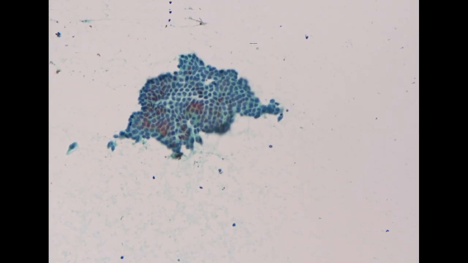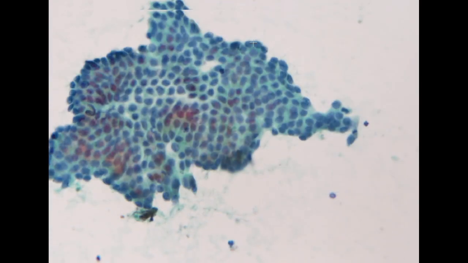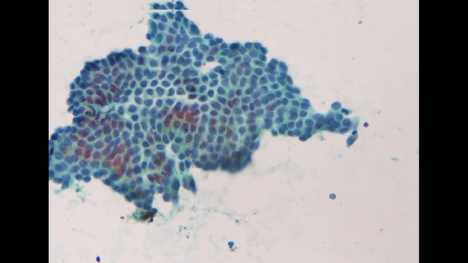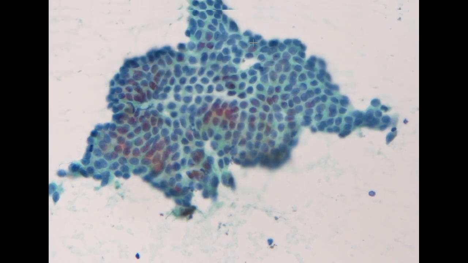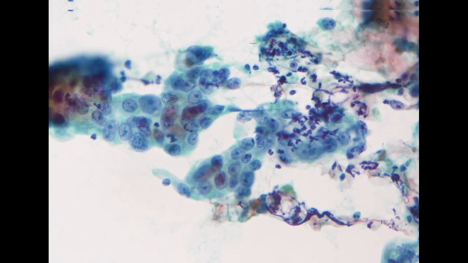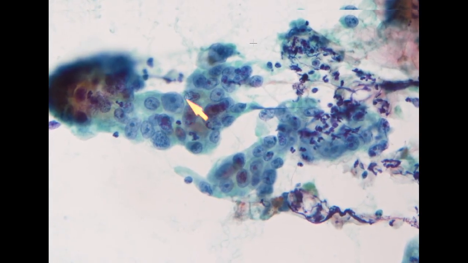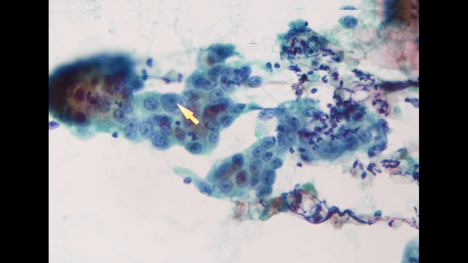So this is relatively benign looking common bile duct mucosa. It shows a nice monolayer honeycombing arrangement. So comparing to this normal mucosa, here we have the adenocarcinoma, which is showing much enlarged nuclei with prominent nucleoli.